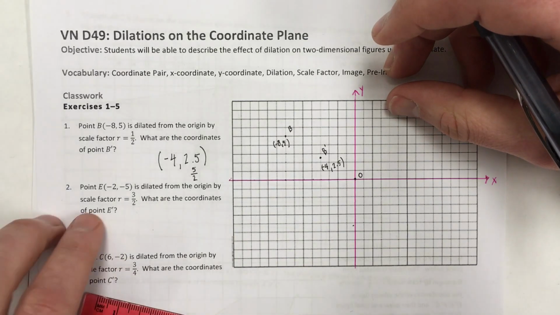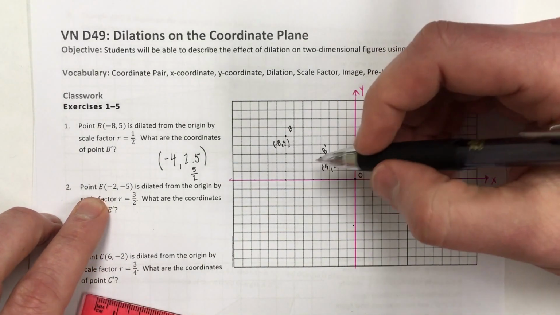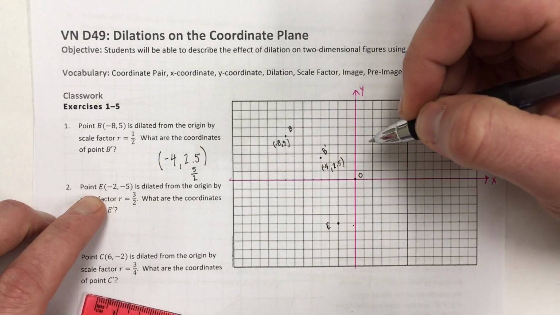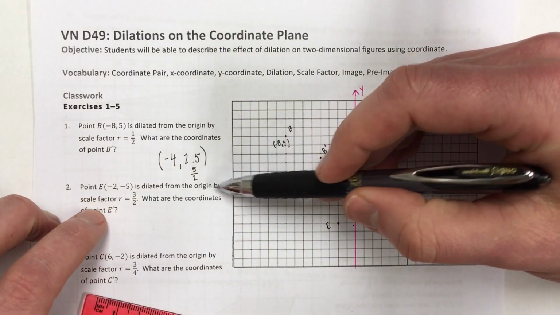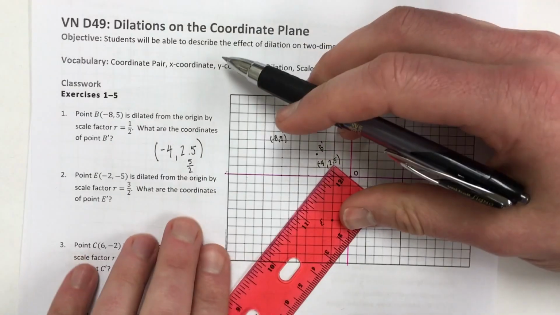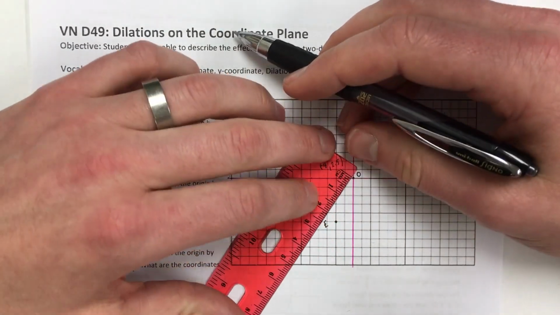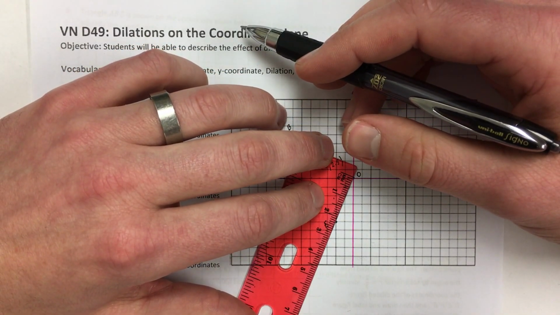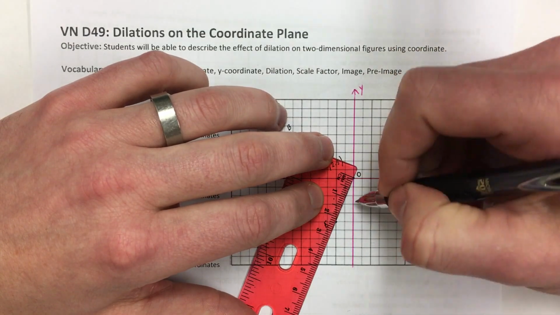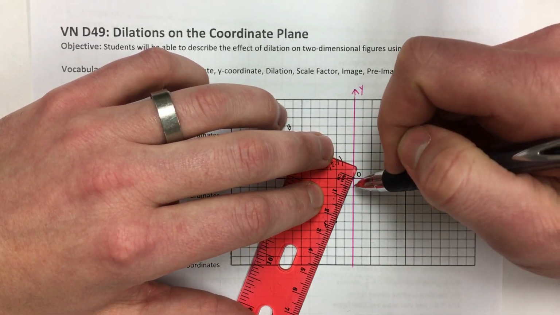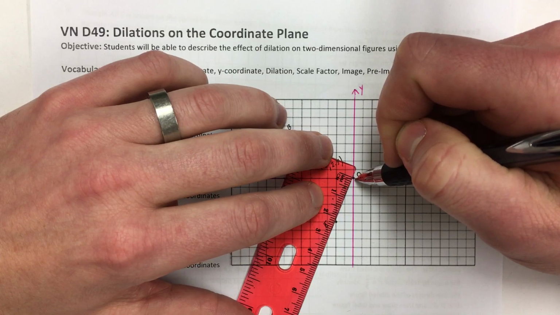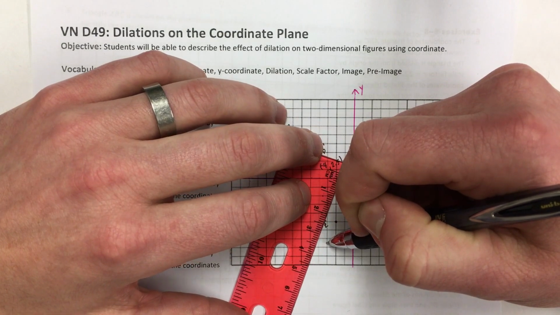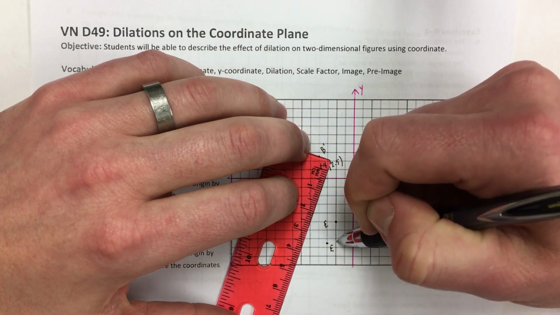My next coordinate, point E, is -2, -5. It's point E. And I'm going to dilate this by a scale factor of 3/2. So if I look at that, again, you can measure, and this is 2.2 centimeters long. Take out your calculator, multiply that by 3/2, and you'll get 3.3. So there is E prime.